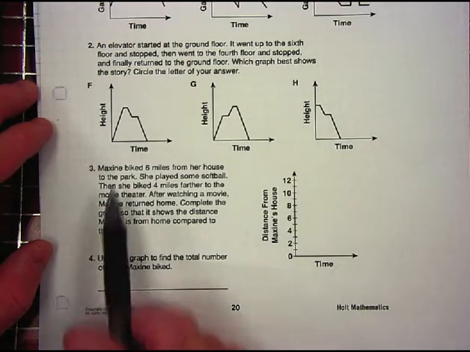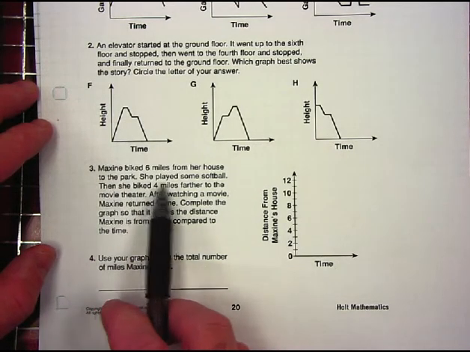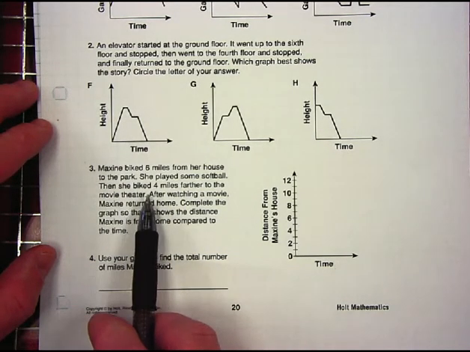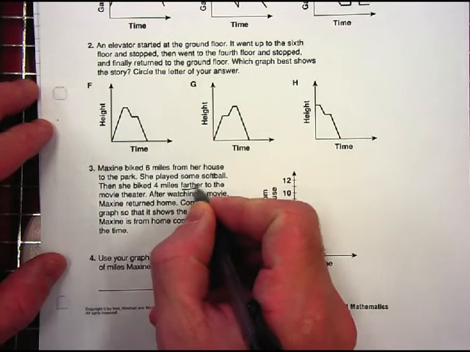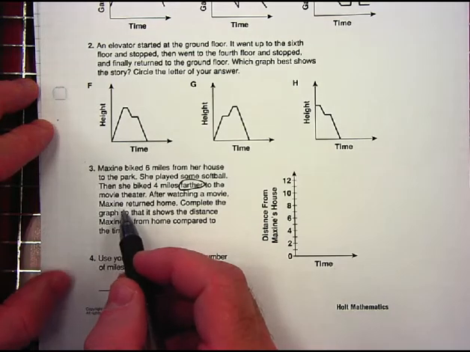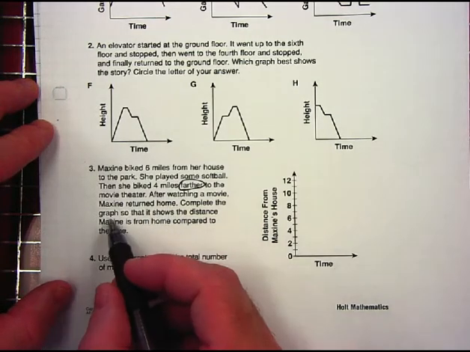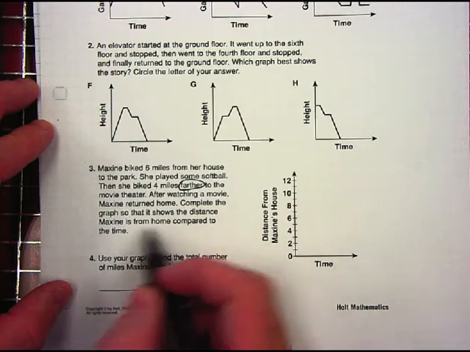It says, Maxine biked 6 miles from her house to the park. She played some softball, then she biked 4 miles farther to the movie theater. This is going to be important right here, farther. After watching a movie, Maxine returned home. Complete the graph so that it shows the distance Maxine is from home compared to the time.